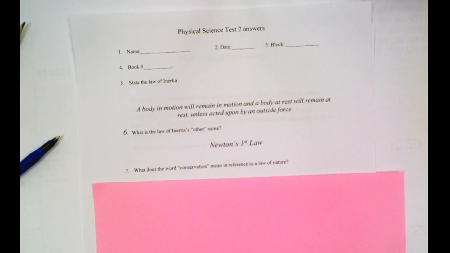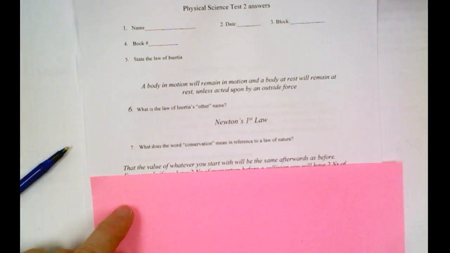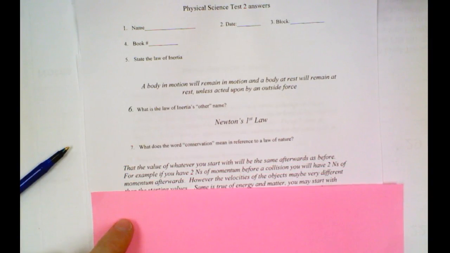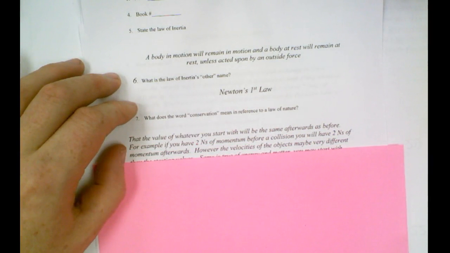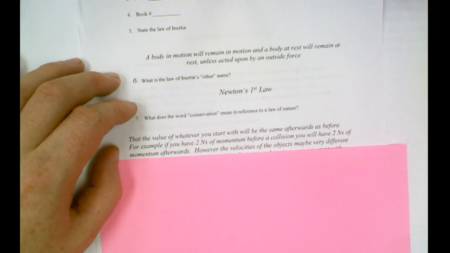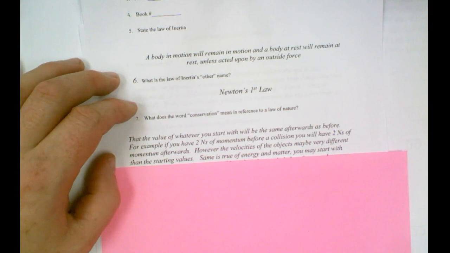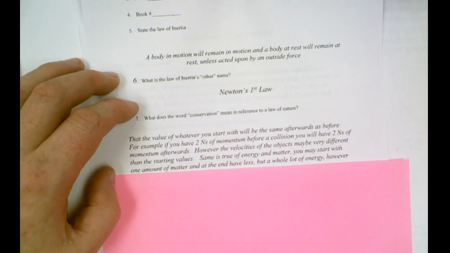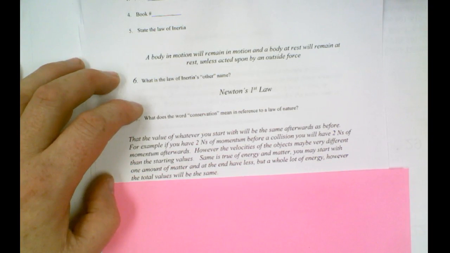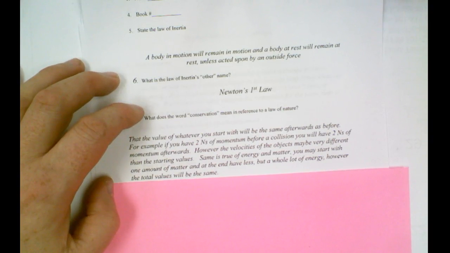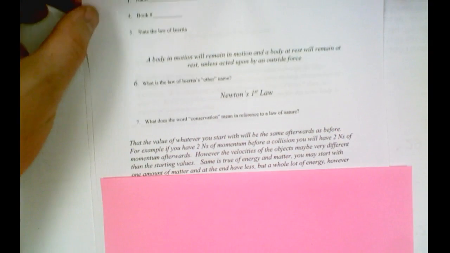What does the word conservation mean in reference to a law of nature? That the value of whatever you start with will be the same afterwards as before. Now, if you like to be long-winded, you can keep going. This is just to help you if you don't understand. For example, if you have 2 Newton seconds of momentum before a collision, you'll have 2 Newton seconds of momentum afterwards. However, the velocity of the objects may be very different from the starting values. The same is true of energy and matter. You may start with one amount of matter and end with less matter, but a whole lot of energy. However, the total values will be the same. That means whatever mass you lost became energy, or the other way, whatever energy became mass. You don't get something for nothing. It all adds up the same.